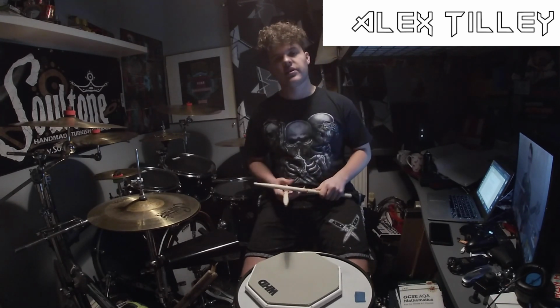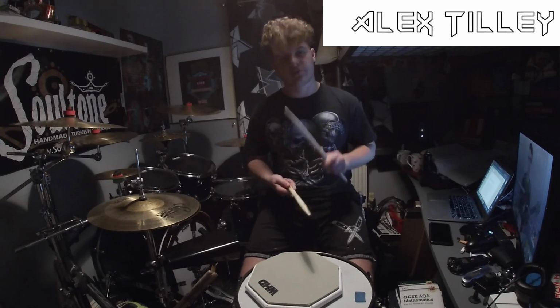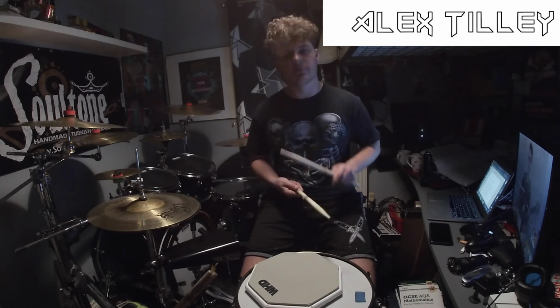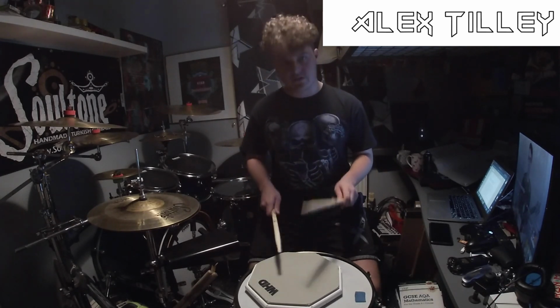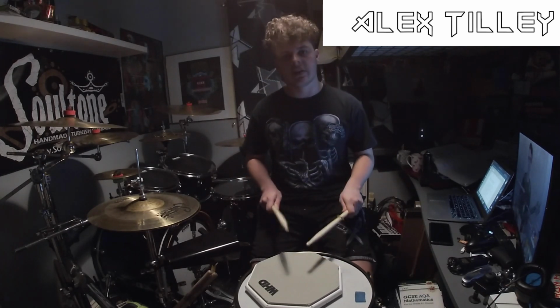The fifth note is an eighth note, and you count it as 1 and 2 and 3 and 4 and. It's played like this. 1 and 2 and 3 and 4 and 1 and 2 and 3 and 4 and.